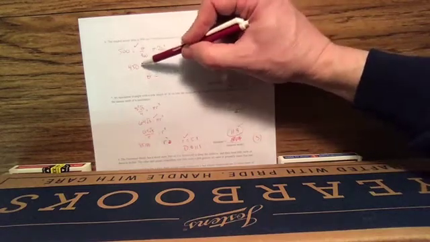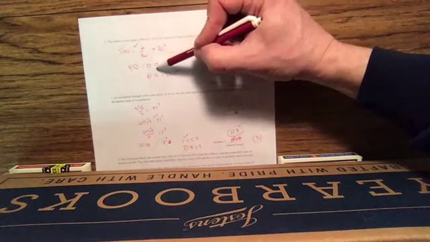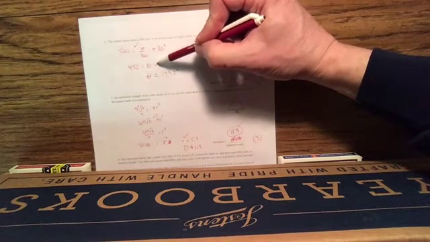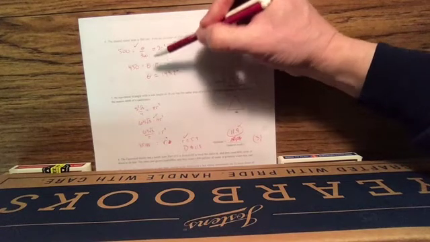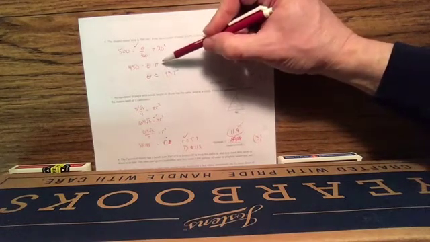Now, I must have done my work here in a slightly different order. Clearly, I left dividing by pi for last. But whatever. I don't care what order you do the steps in. You've just got to be able to do them.